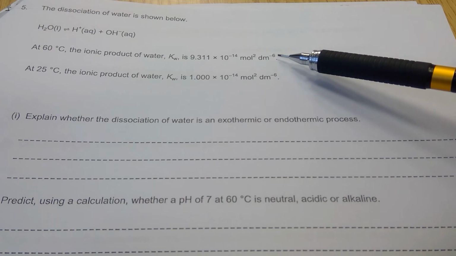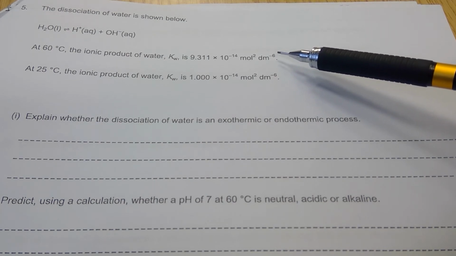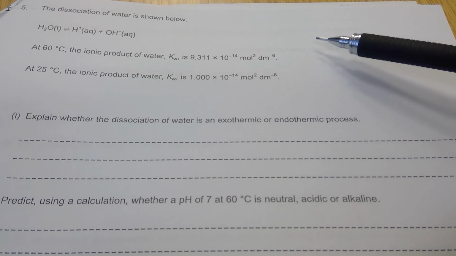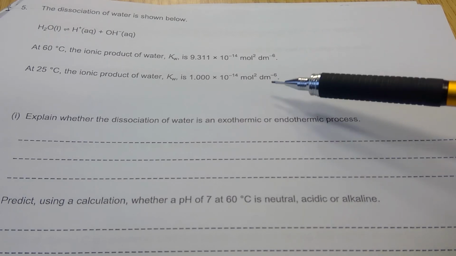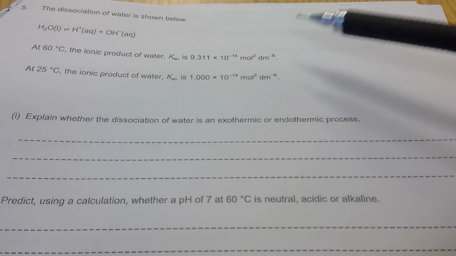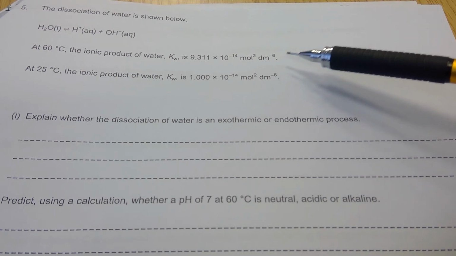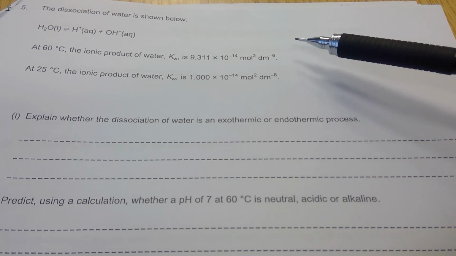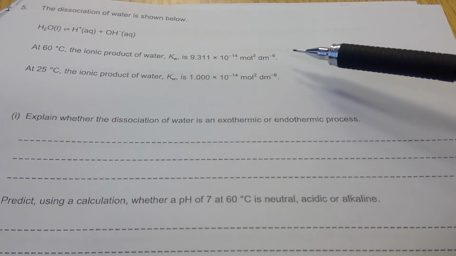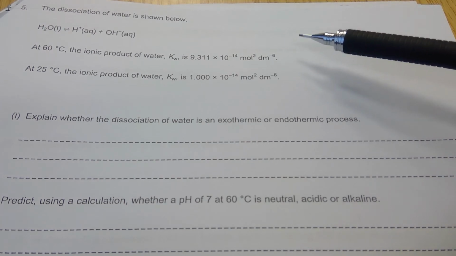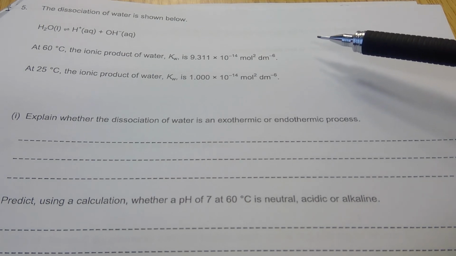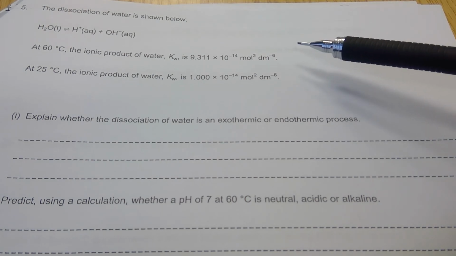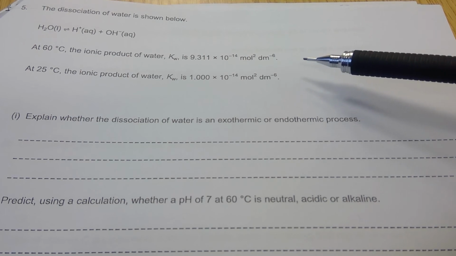So if Kw is higher at the increased temperature, that must indicate that equilibrium is being pushed to the right-hand side. So if we've increased the temperature, and that's caused a shift in equilibrium to the right-hand side, that must mean the dissociation of water is endothermic. If you remember, you learned in your first year that for exothermic reactions in the forward direction, increasing temperature shifts equilibrium left, and decreasing it shifts right, and vice versa for endothermic.